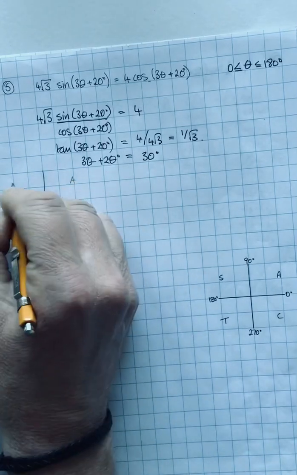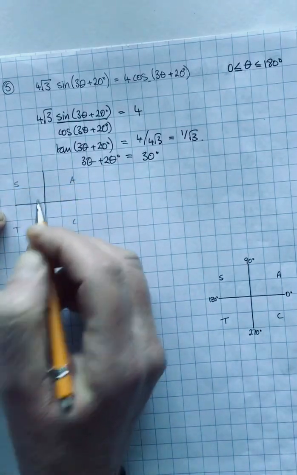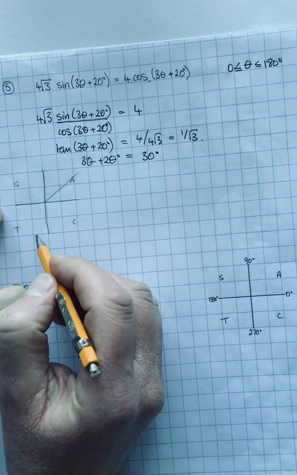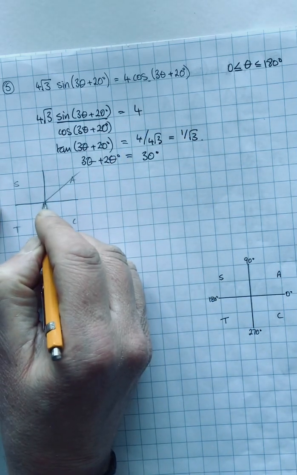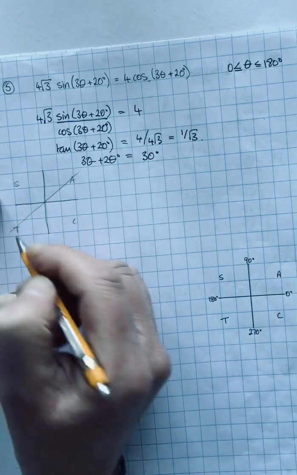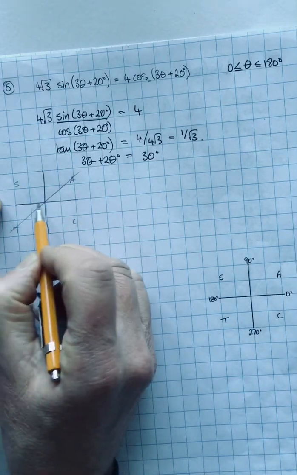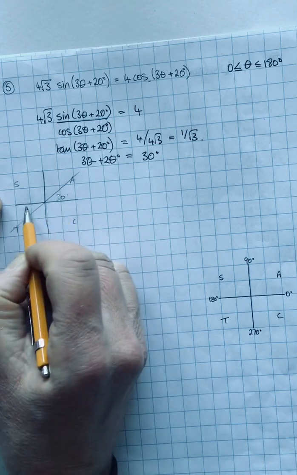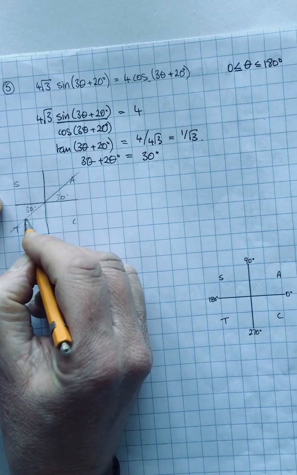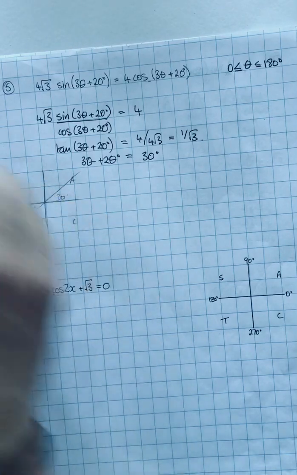C, A, S, T. Well, 30 degrees is there. The only other value which would give me the same value of tan would be down here somewhere. So if that's 30 degrees, this is 30 degrees. So that would be 210.